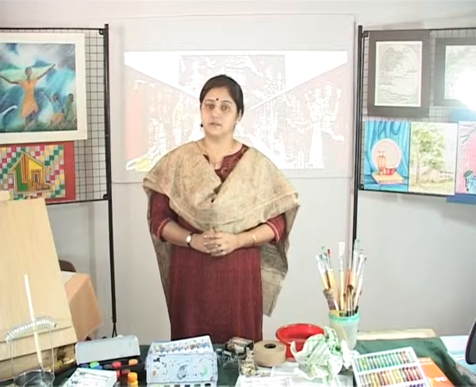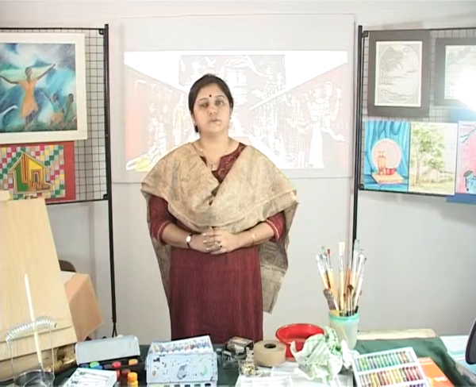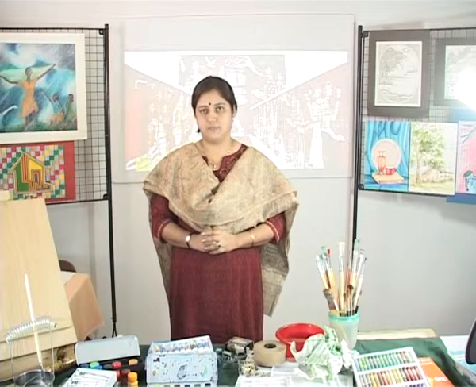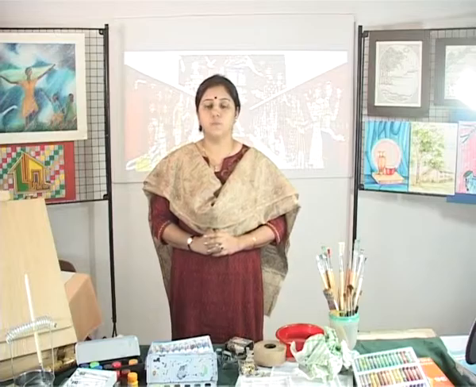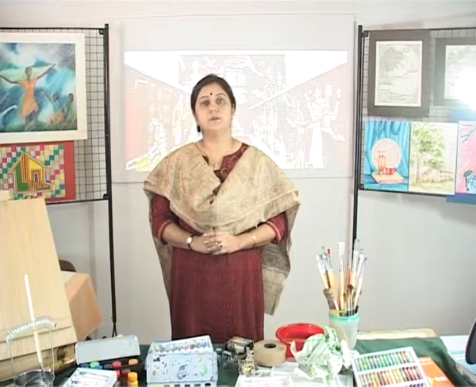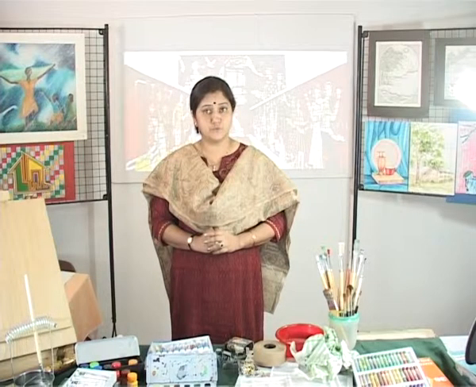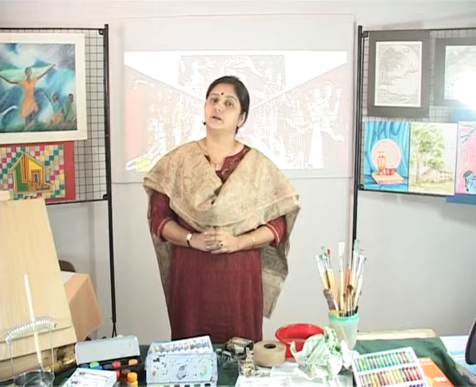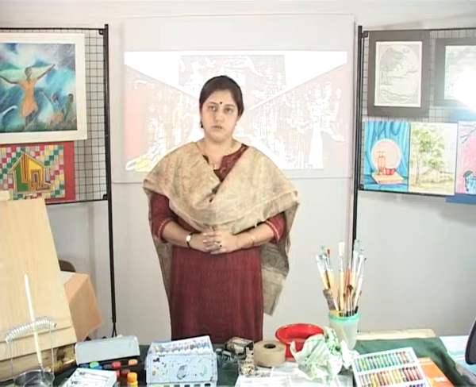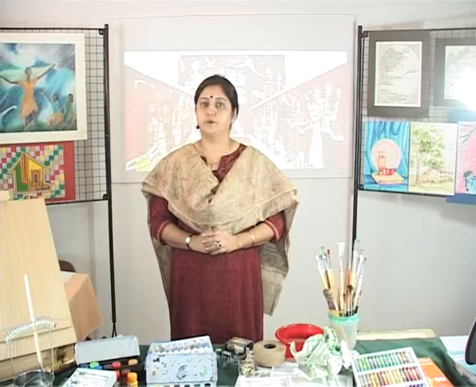For the water medium, we use paper that has been specially made for watercolor. This is because if the paper is too absorbent, the liquid will be soaked into the surface, and if the paper is not absorbent, the paint will run completely out of control. So the choice of paper becomes important.